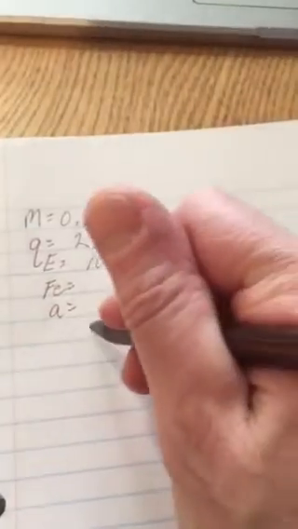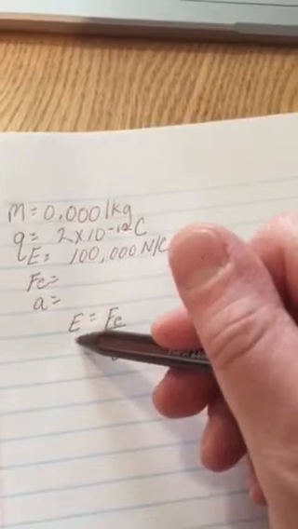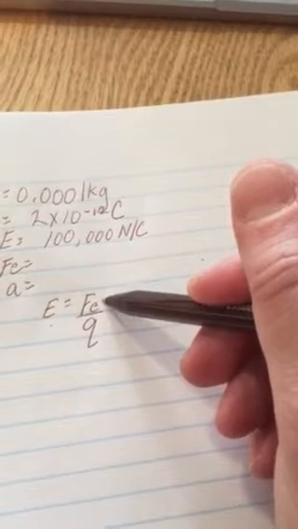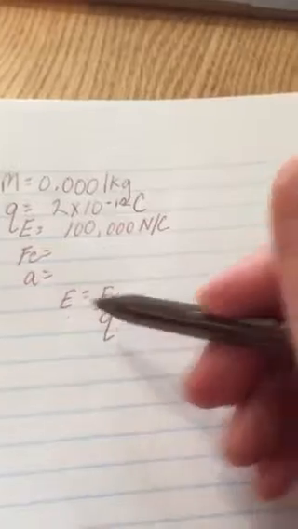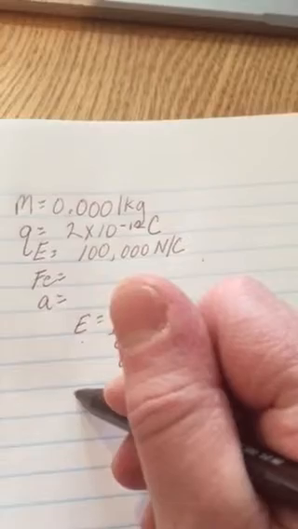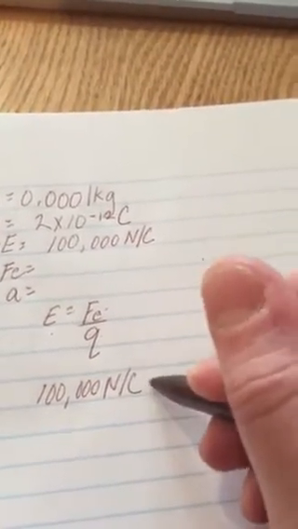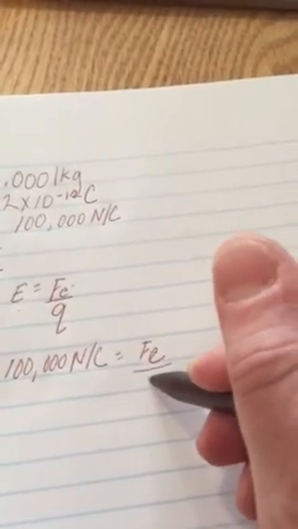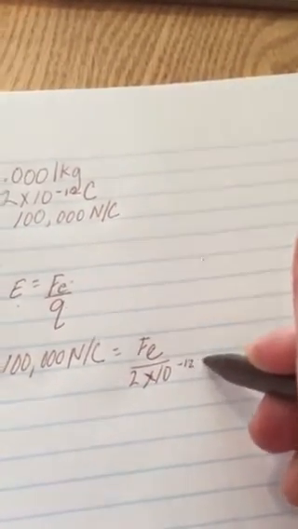And so we start with the equation, E equals Fe divided by Q. And so that means the size of the electric field strength is dependent on the force; we can figure it out depending on the force on the object in the field divided by the charge of that object in the field. And so we plug in our numbers here. So we have 100,000 newtons per coulomb, the electric field strength, equals the force that we're looking for divided by the size of the charge of that particle, which is 2 times 10 to the negative 12 coulombs.